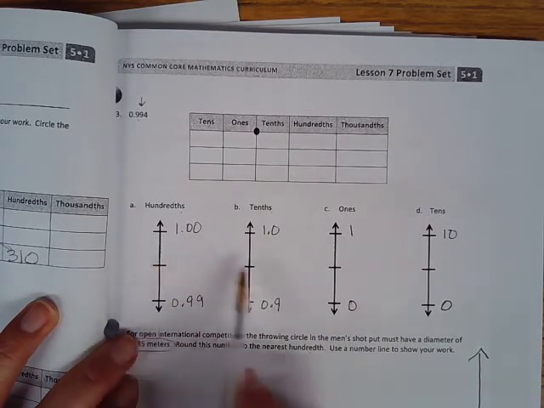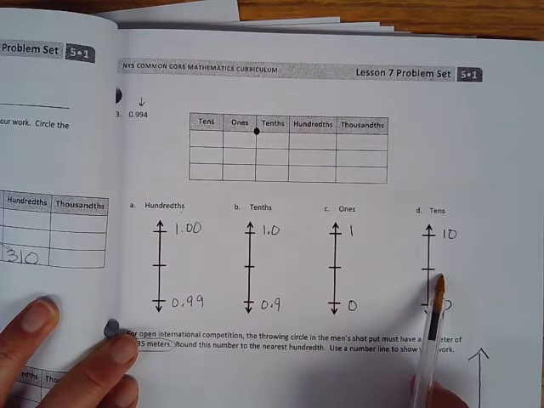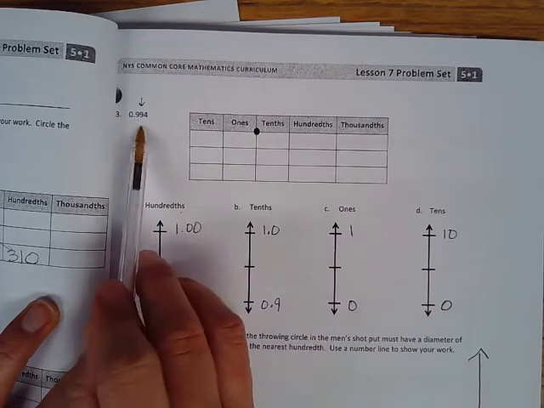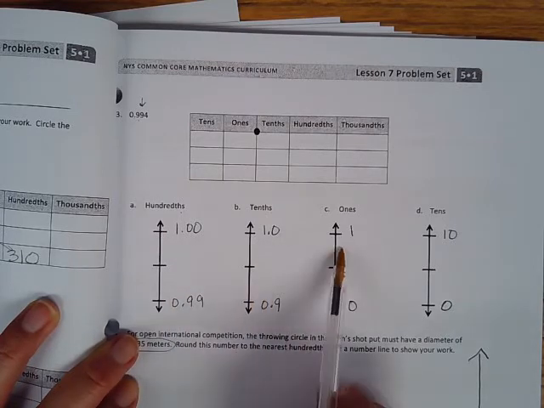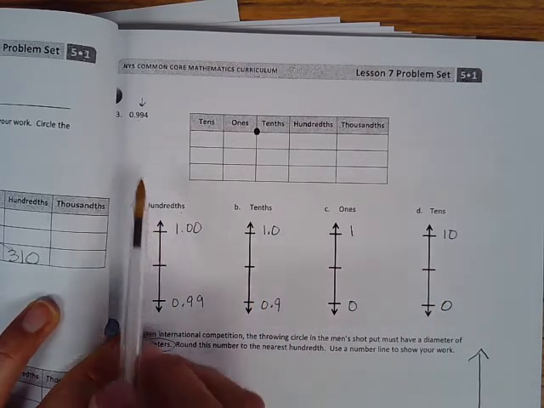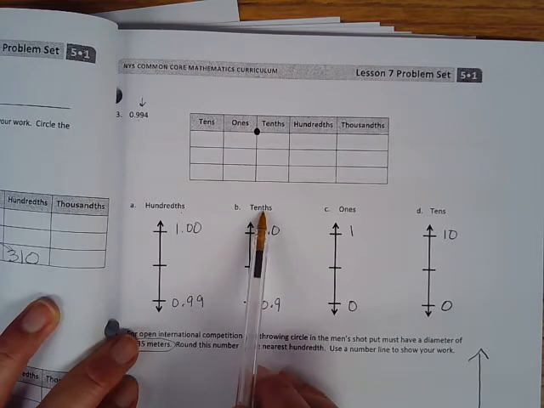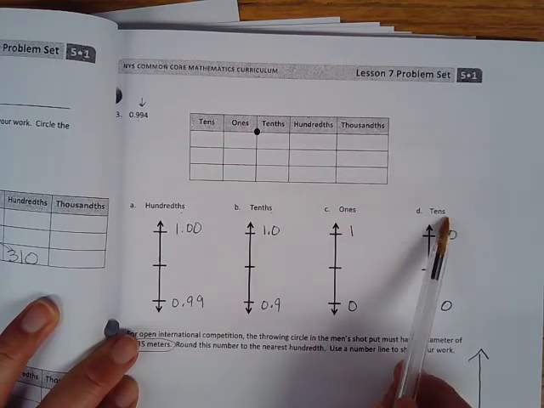First thing, identify the midpoint, and then figure out where this number sits, either above or below, when rounding to the hundredths, the tenths, the ones, and the tens.